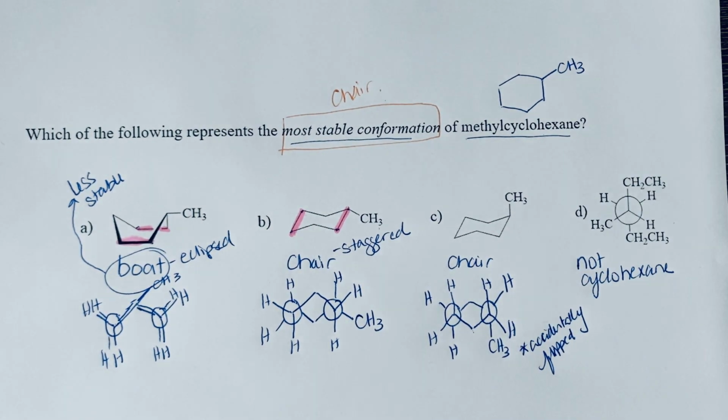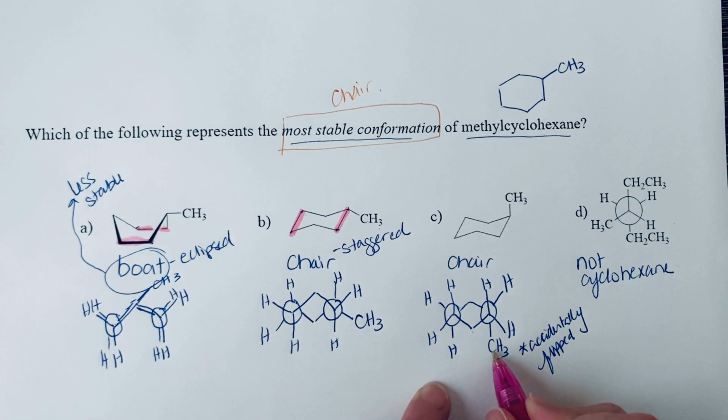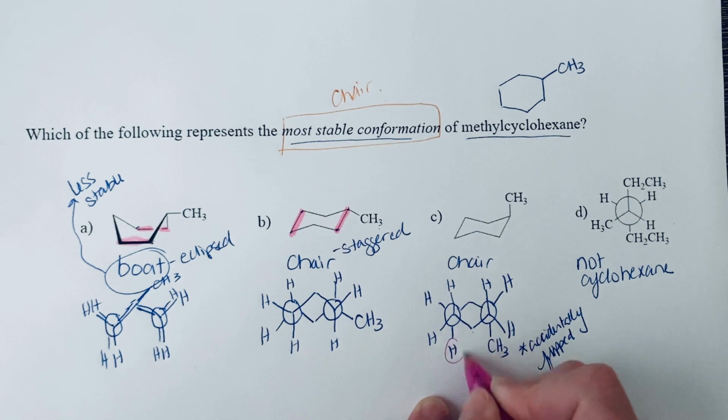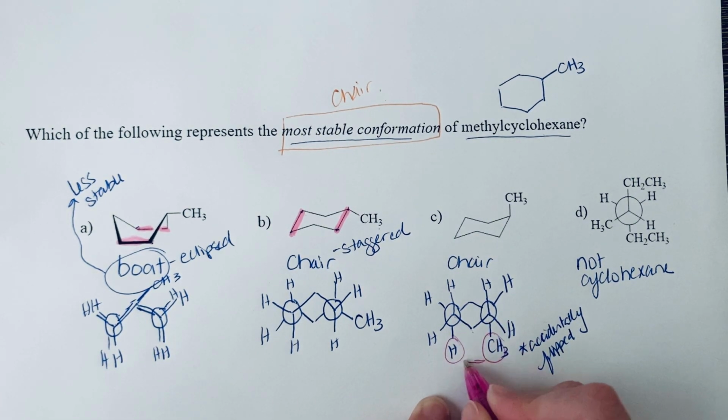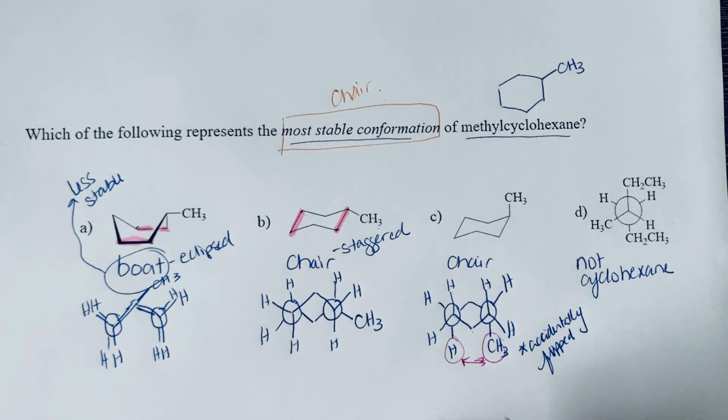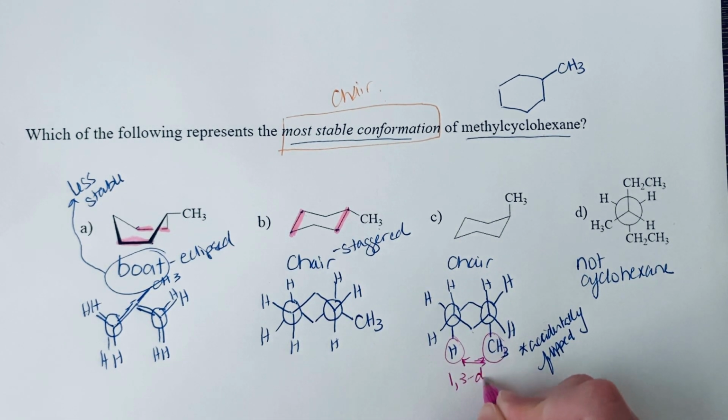So what we're going to see here is that this is still staggered, but the key interaction that I want you to notice is between this hydrogen and this methyl group. And they are 1,3 to each other on the ring. And this is known as a 1,3 diaxial interaction.